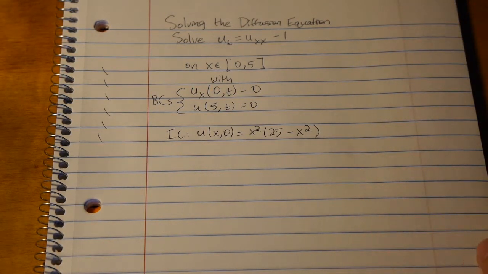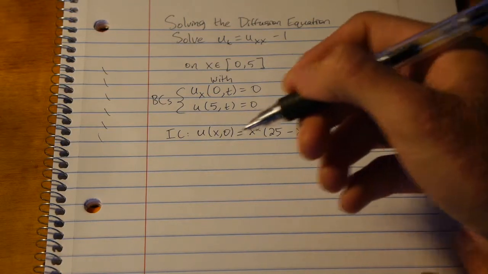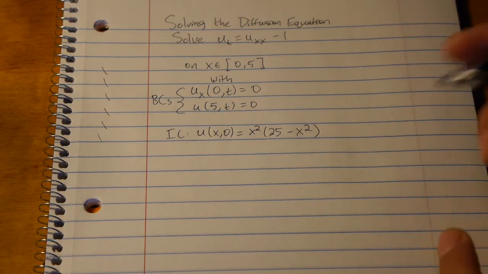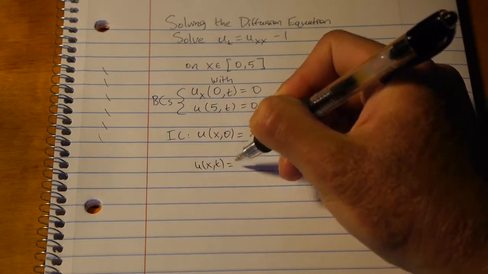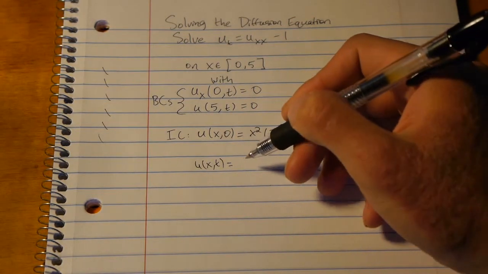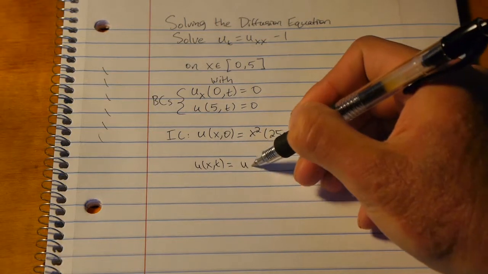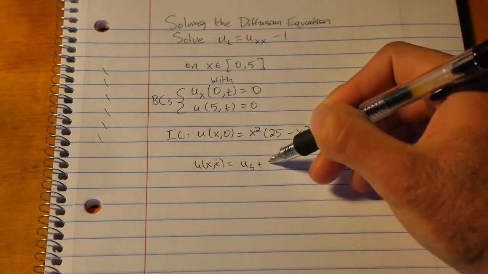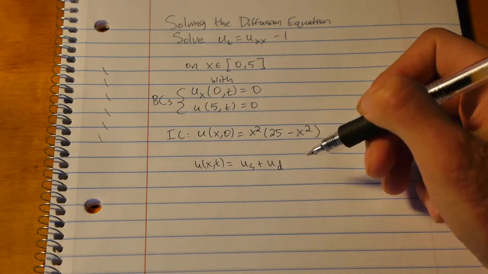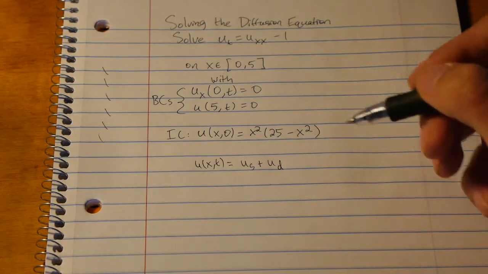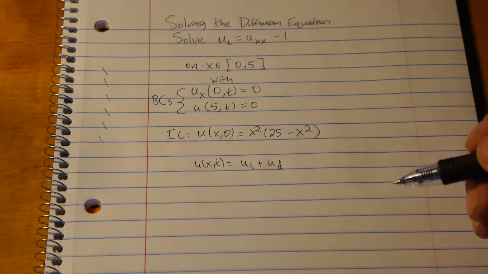So what we're going to want to do first is that we know that the final answer, u of x and t, is going to be a combination of two parts. It's going to be a steady state solution, and we're going to have a Dirichlet solution here. So first we can get started by solving for the steady state solution.